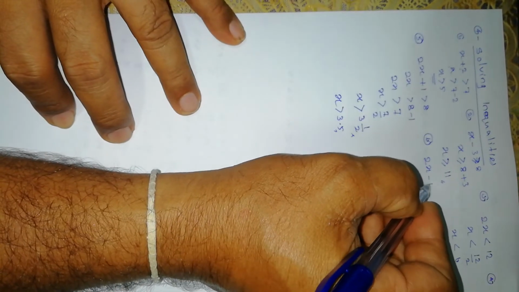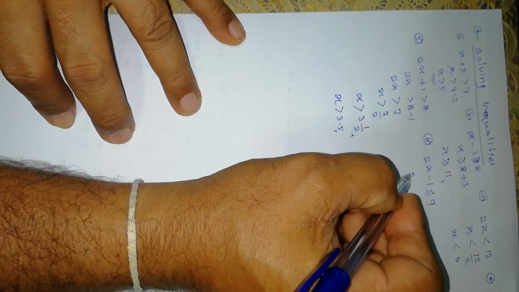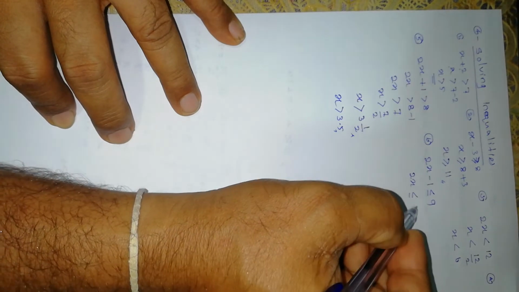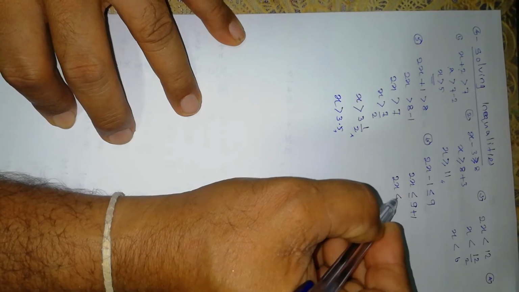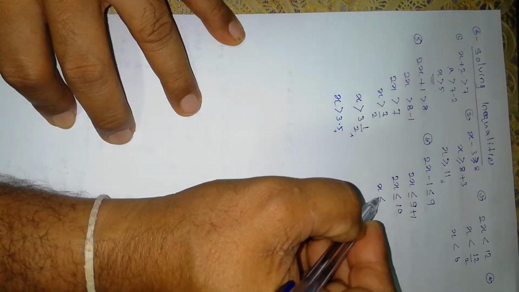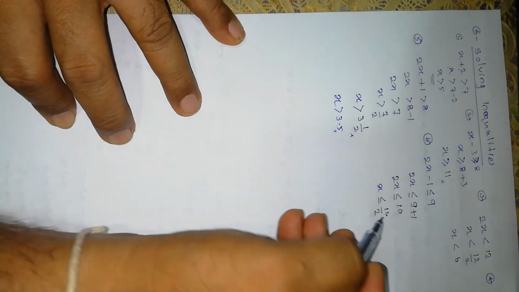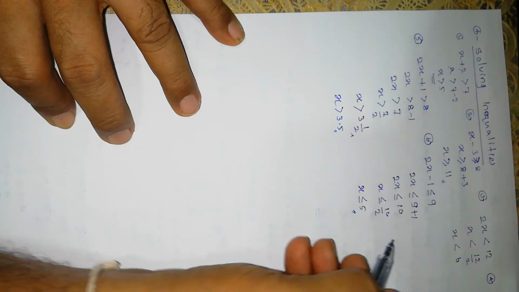2x minus 1 is less than or equal to 9. Then 2x is less than or equal to 9 plus 1. Then 2x is less than or equal to 10. Then x is less than or equal to 10 over 2. X is less than or equal to 5.